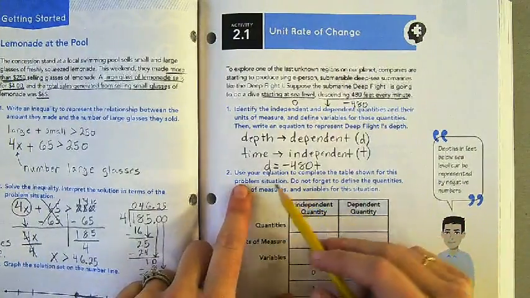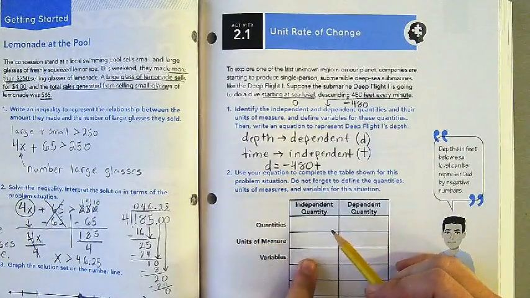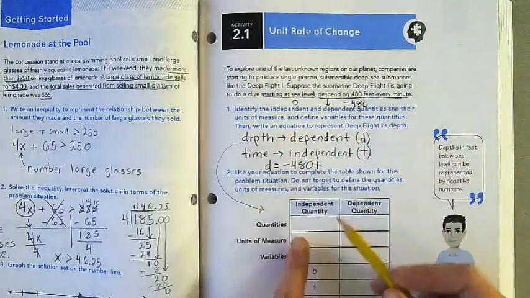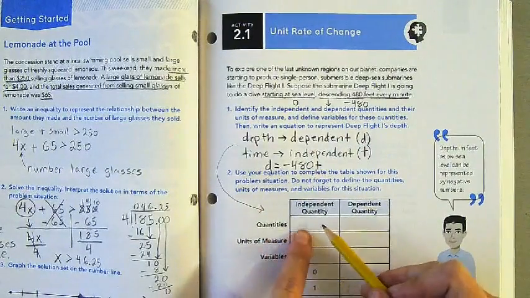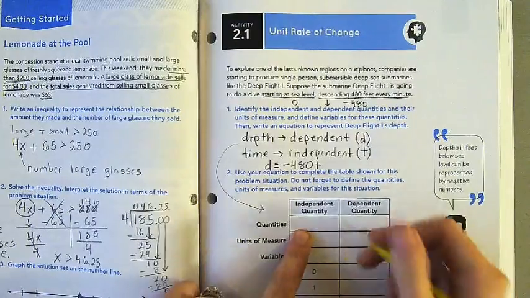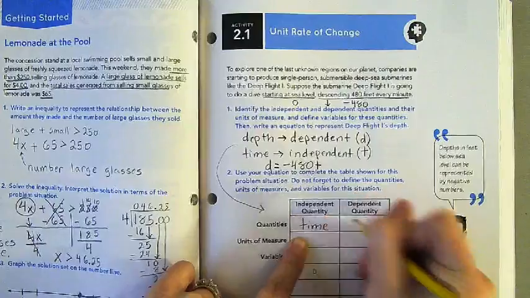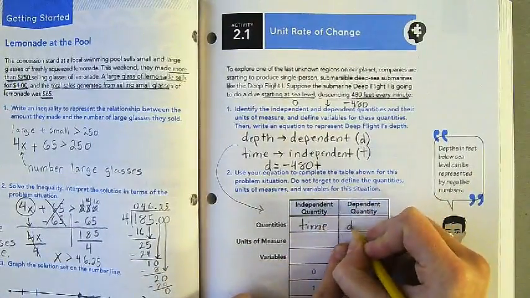So looking at number 2, our table, we could have just jumped down here and filled in our table. So the quantities, our independent quantity was our time, and our dependent quantity was the depth.